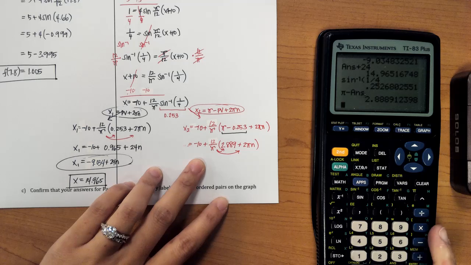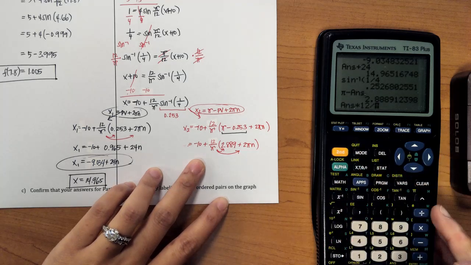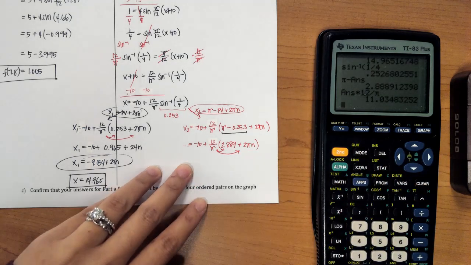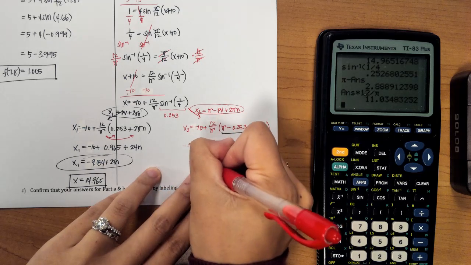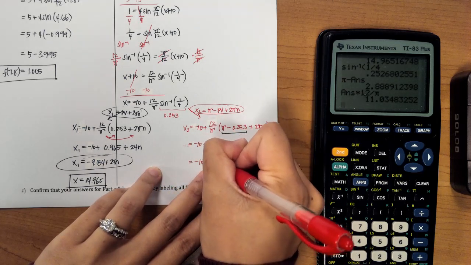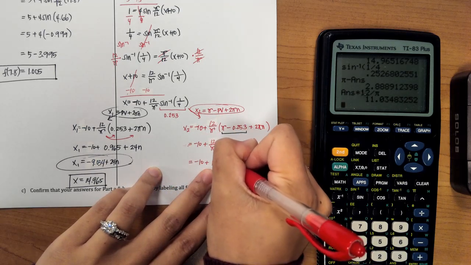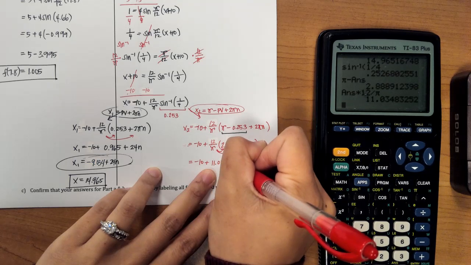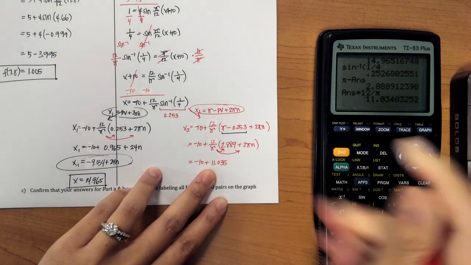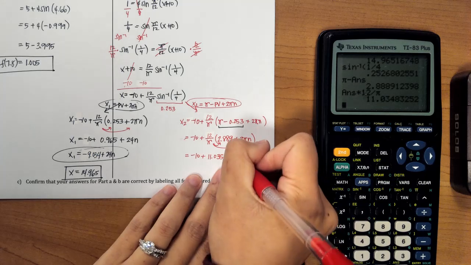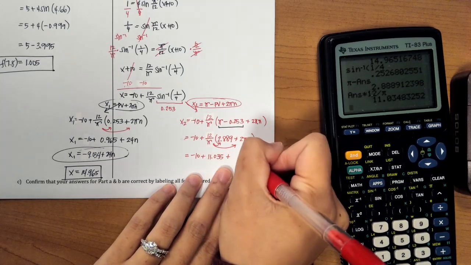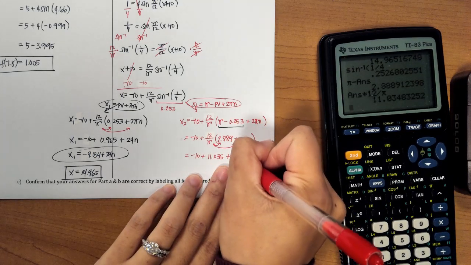Okay, I'm going to distribute now. So I have to take that number times 12 divided by pi. So plus 11.035, because that 8 rounds it up, plus pi's cancel, 12 times 2 is 24n.